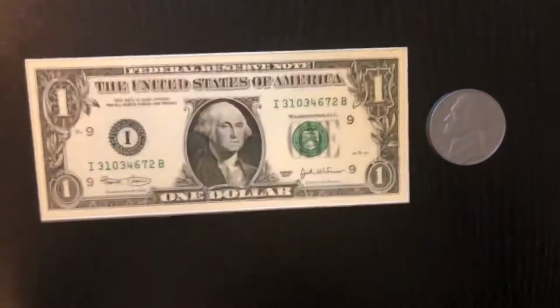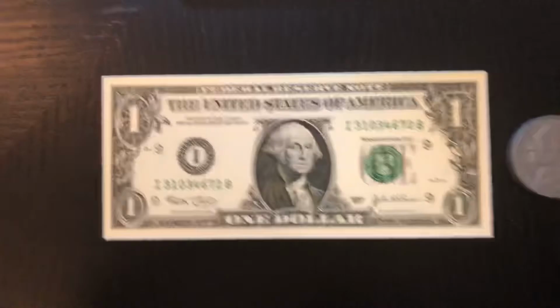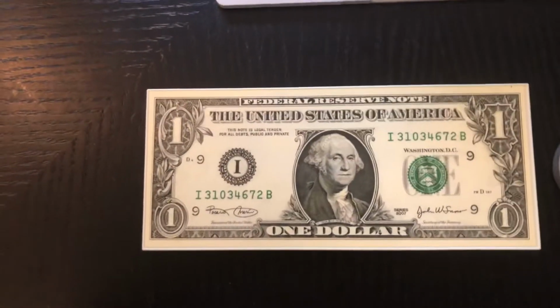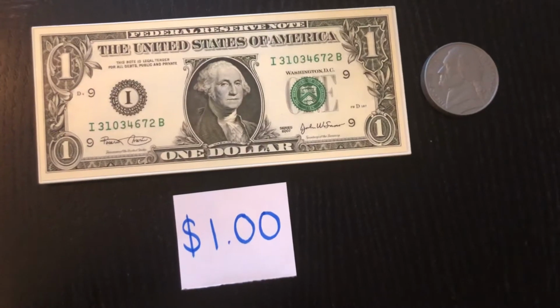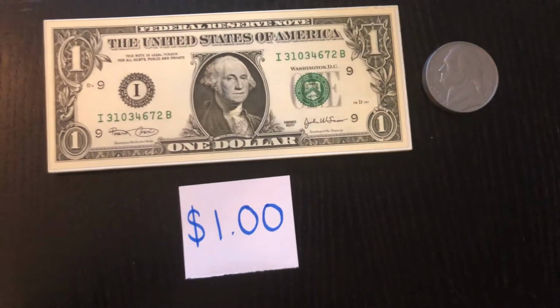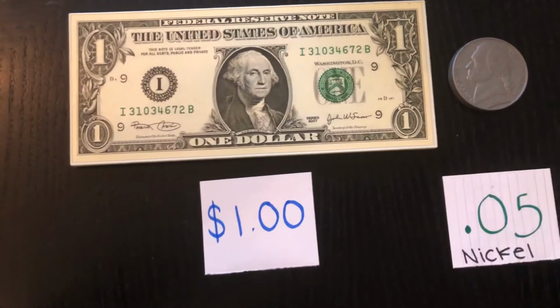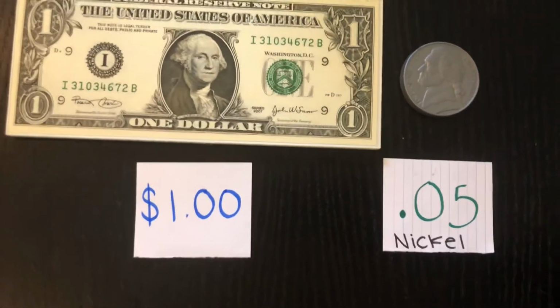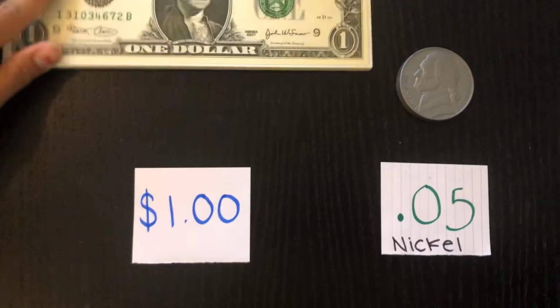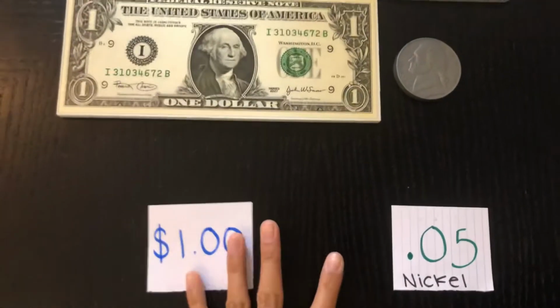So if I have a dollar and a nickel, our dollar would look like this, and our nickel would look like this. But we wouldn't write it $1 and then 0.05. We'd have to combine them together.